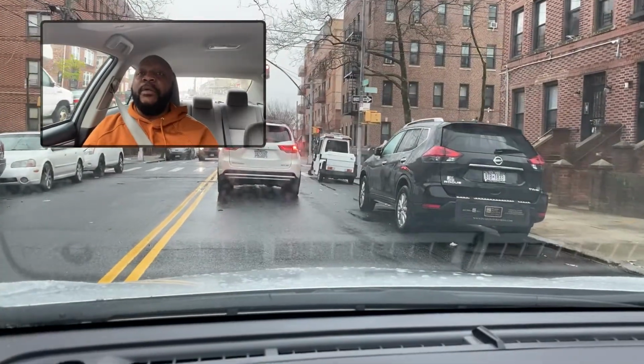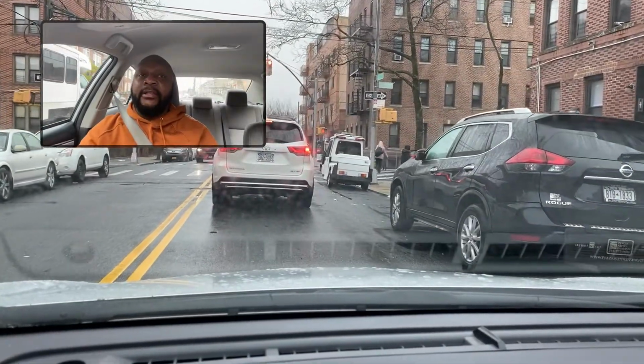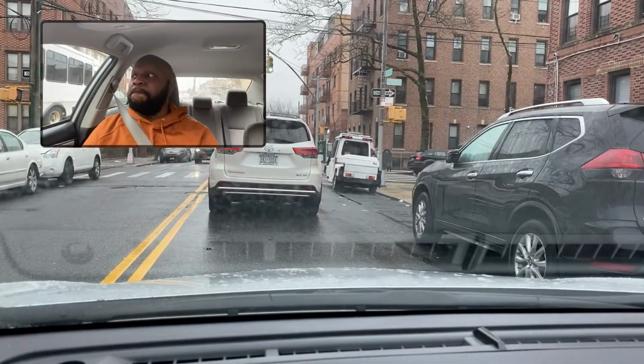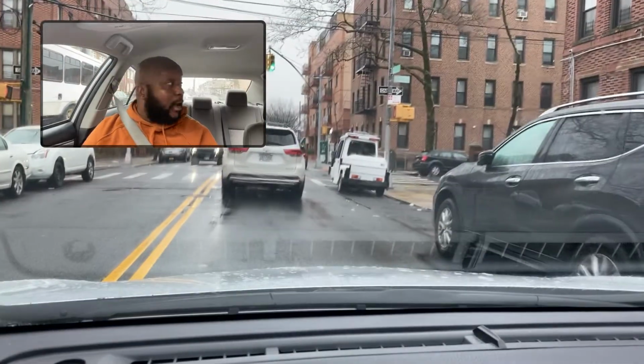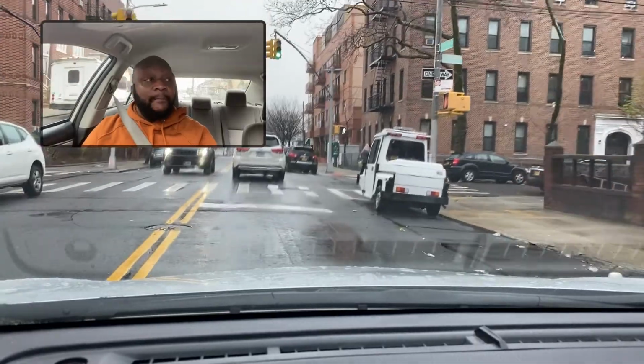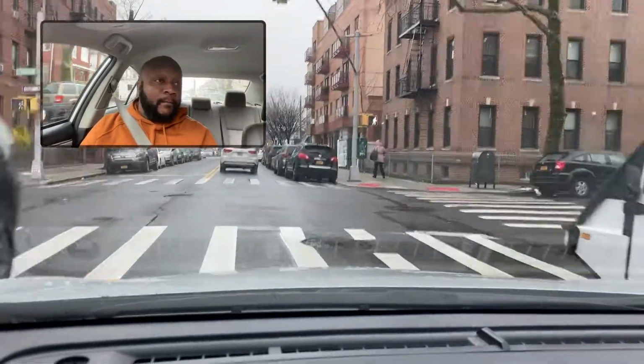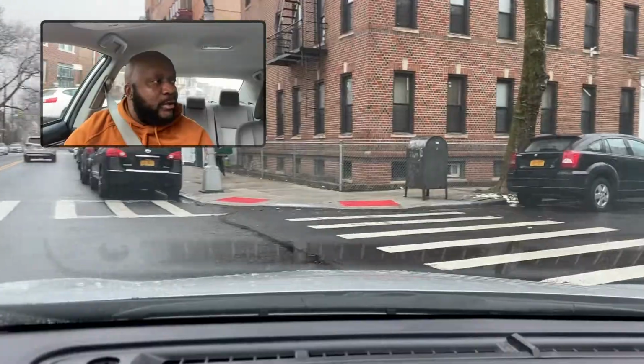Traffic light coming up, we're making a right-hand turn. Signal your intention. Mirror right, shoulder right. Make sure it's clear. Go with the turn.